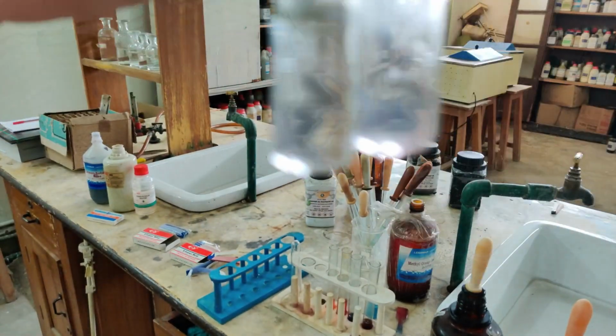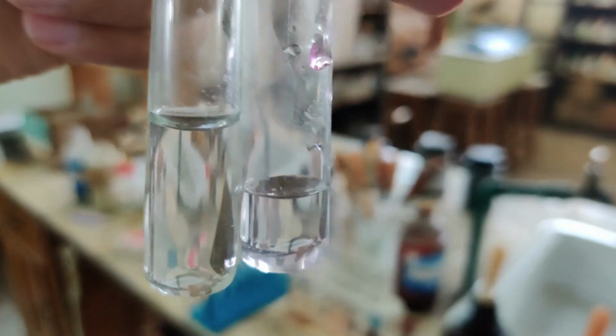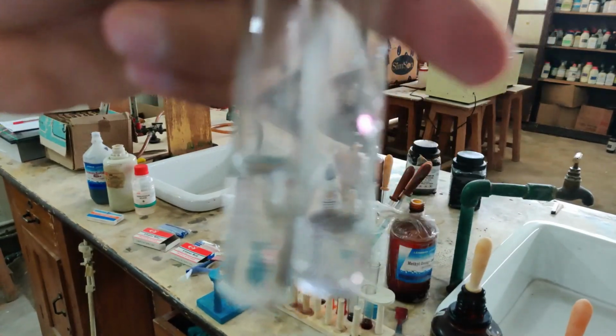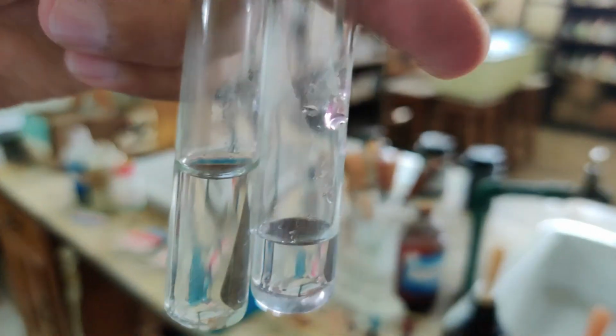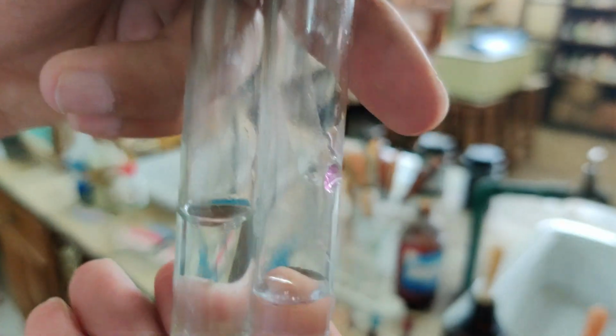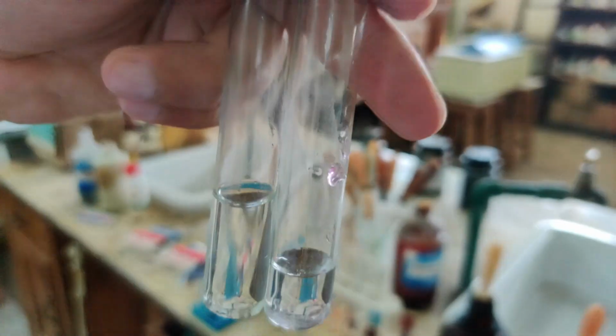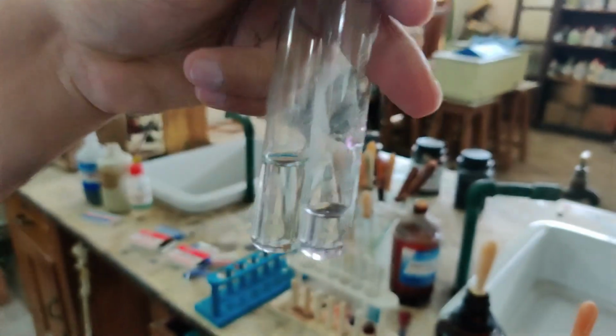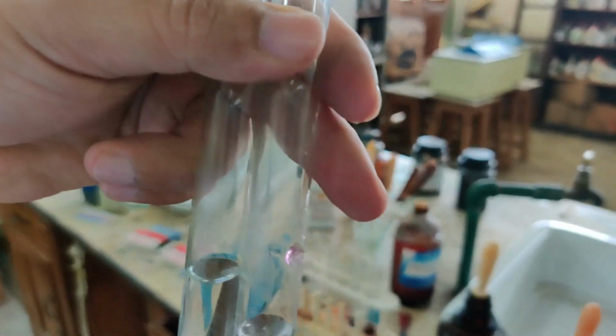So you can see, even though so much acid has been added here in the first test tube, there has been no change in color. So that's why phenolphthalein remains colorless in the acidic medium. Now the second test tube contains a very small amount of phenolphthalein, while the first test tube has become larger in volume because I added dilute hydrochloric acid.